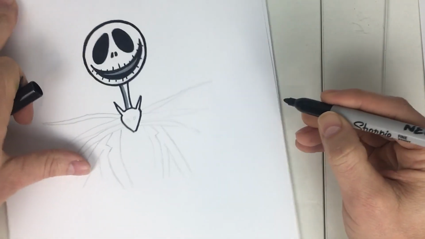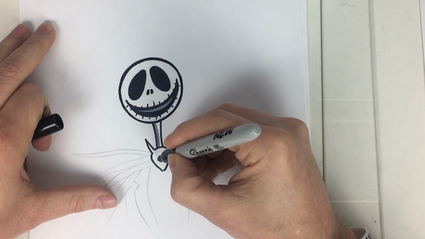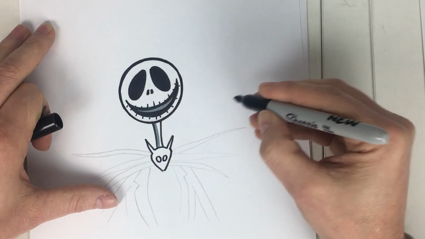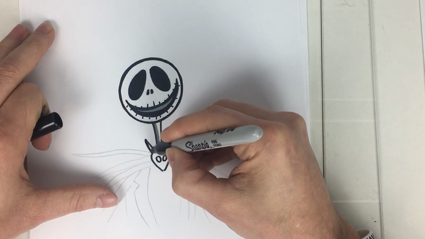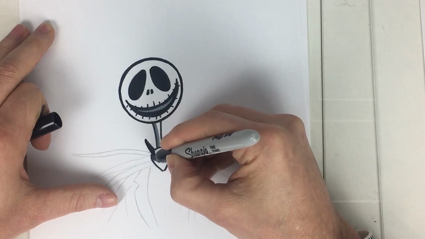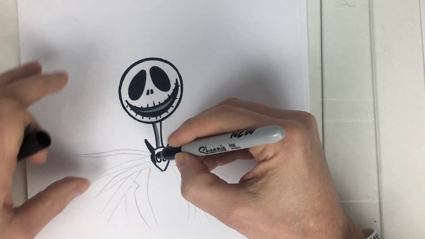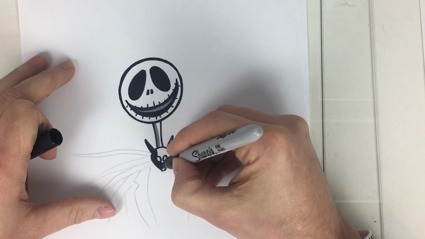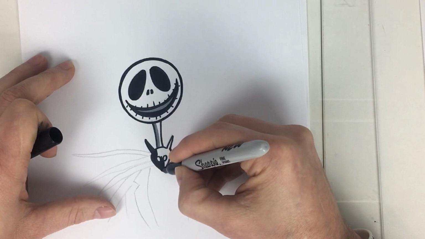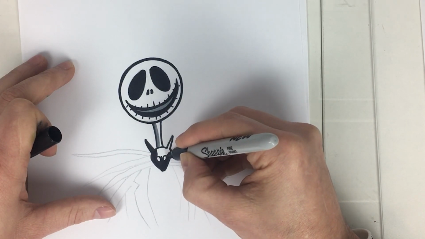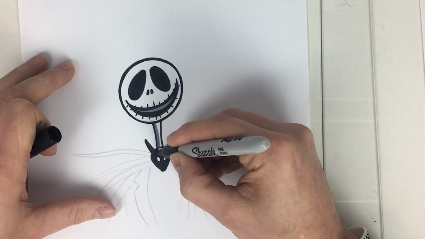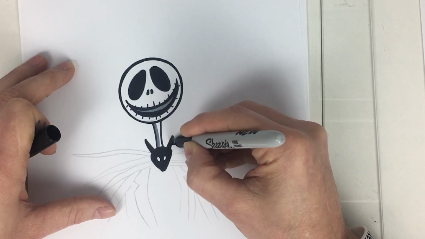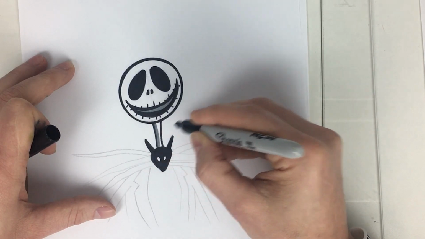Natural motion. Now, what we want to do, we want to let enough room for these eyes. So we're going to draw those circles a little bigger than what we think we should. We're going to start coloring this in. Real excited to see how this turns out. You can color that in however you want. Just take your time. You don't have to press hard with the Sharpie.